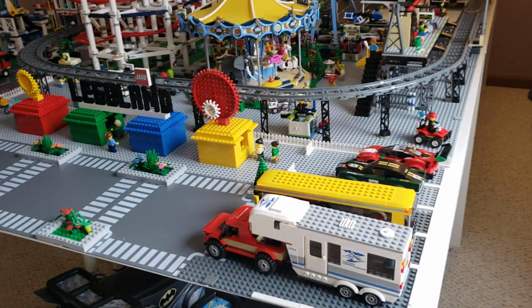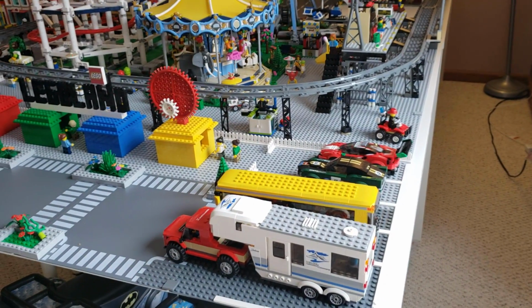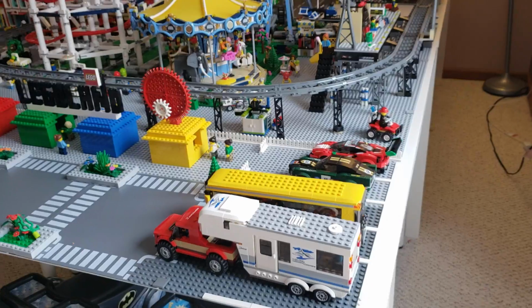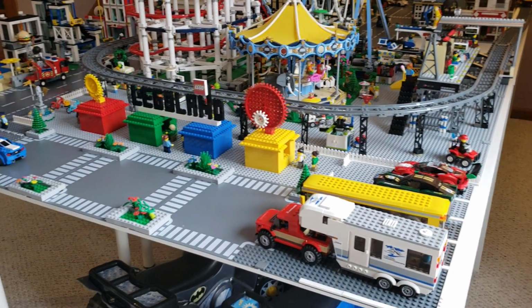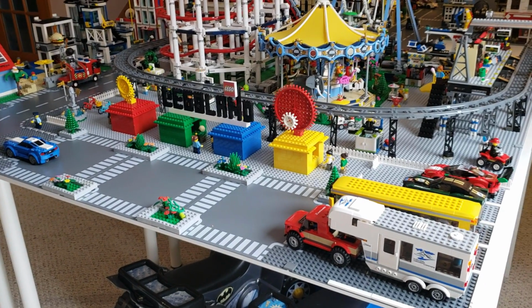But unfortunately, I think I have to get rid of this so that I can make room for the Disney Castle. And then I probably have to rearrange the train track once again, and I probably have to rearrange the front entrance and the ticket booths.